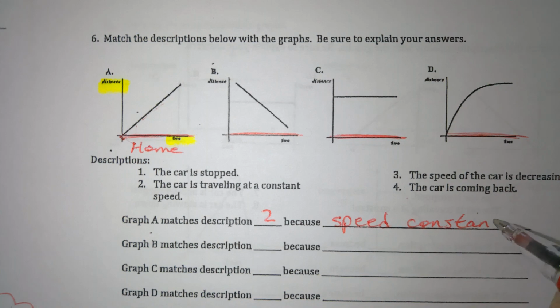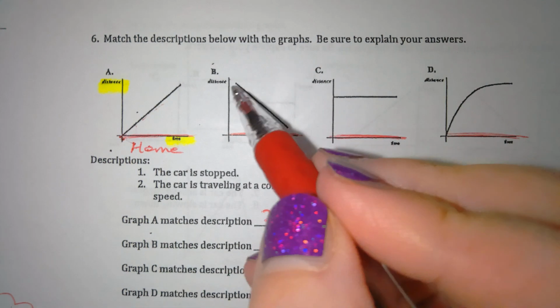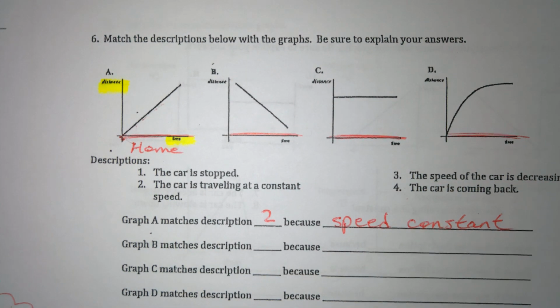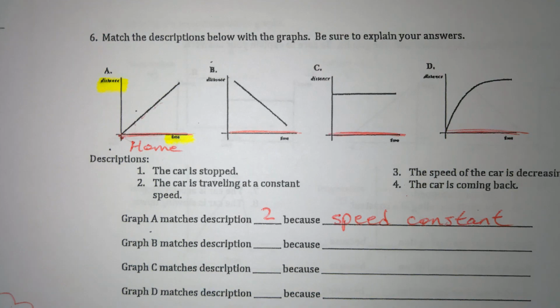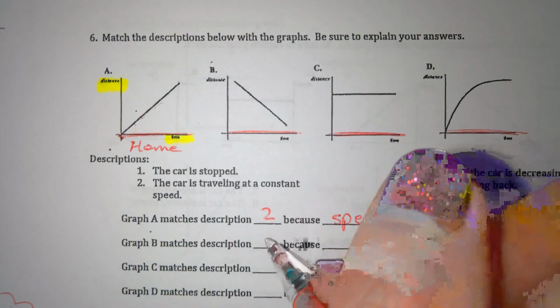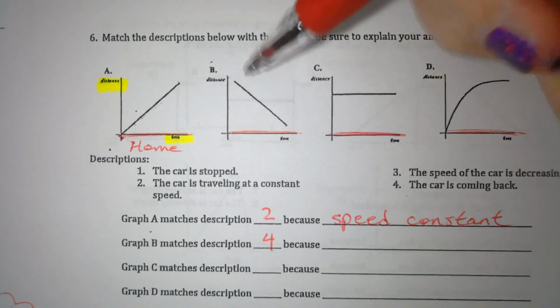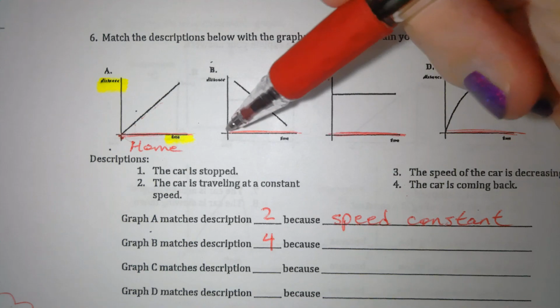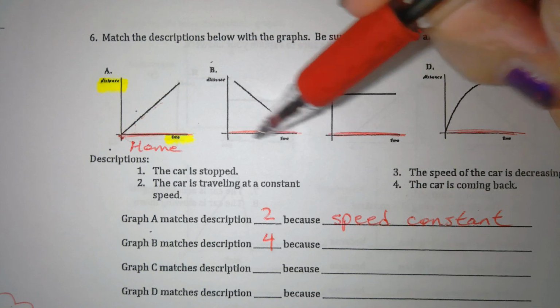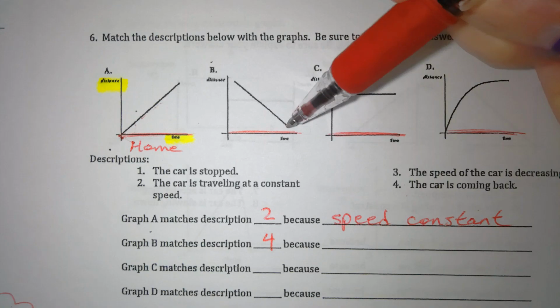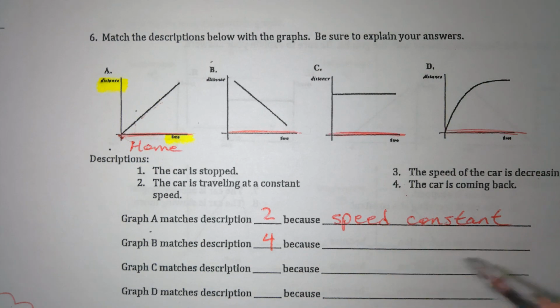Speed is constantly increasing. Now, what about this one then? This one is a tricky one. Kavya says 3. The car speed is decreasing. Jeffrey, the car is coming back. Coming back, right? It's 4. Why? Because remember, this is a distance time graph. So this is the distance away from home. You're coming back towards home.